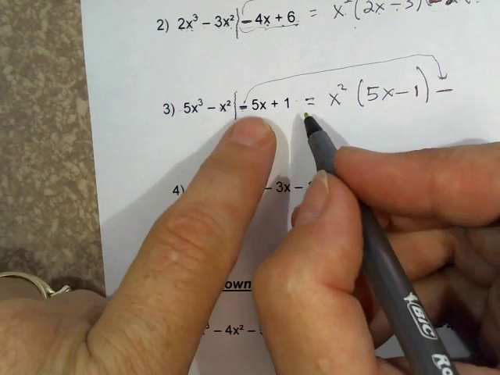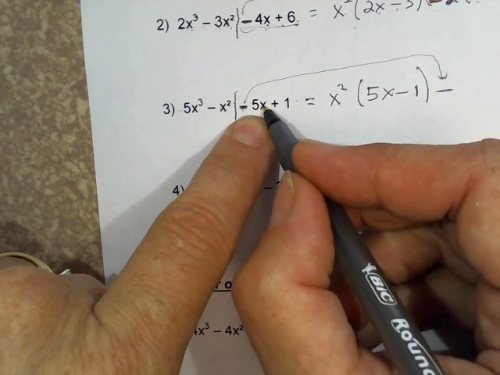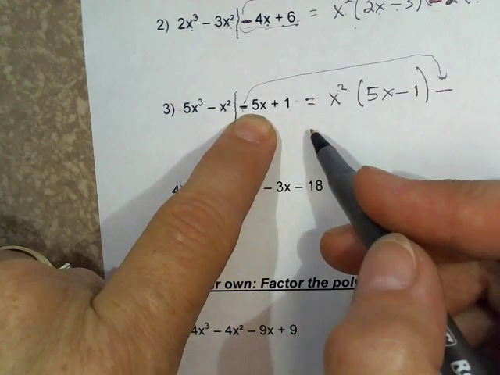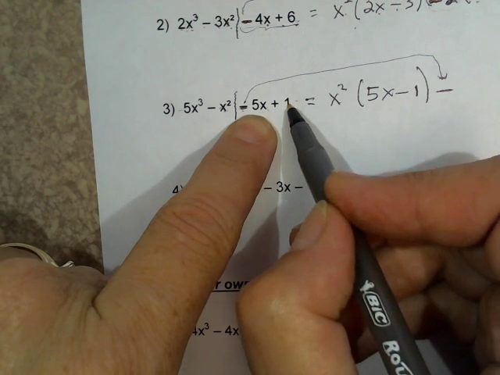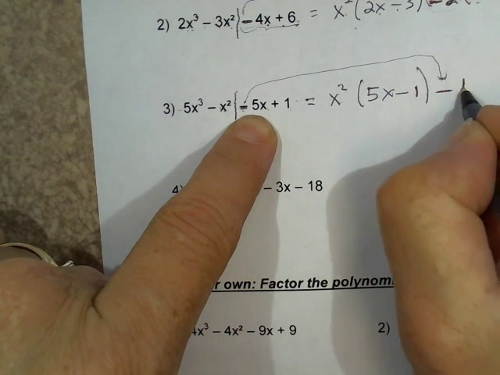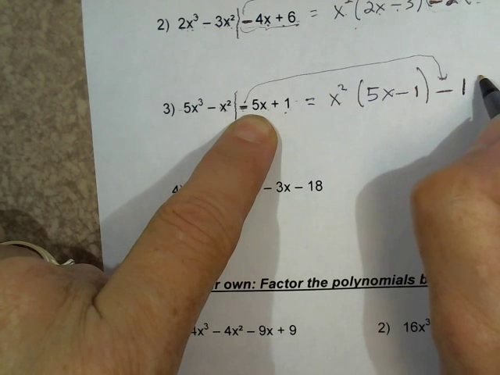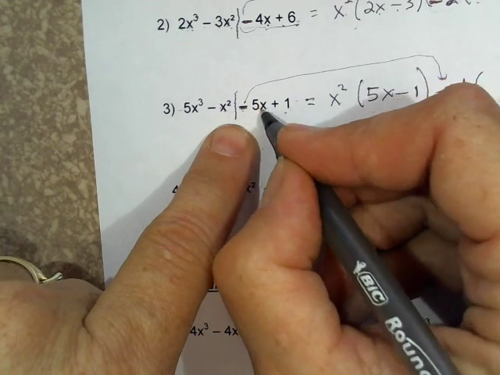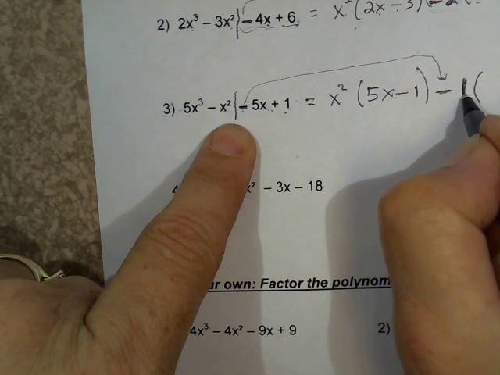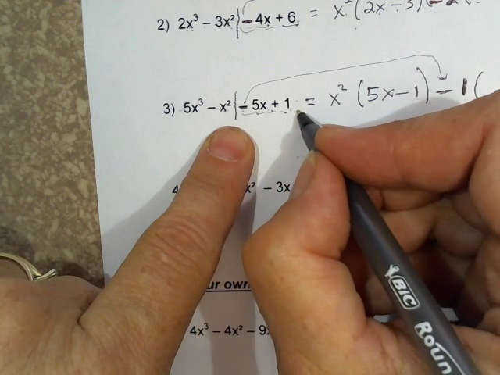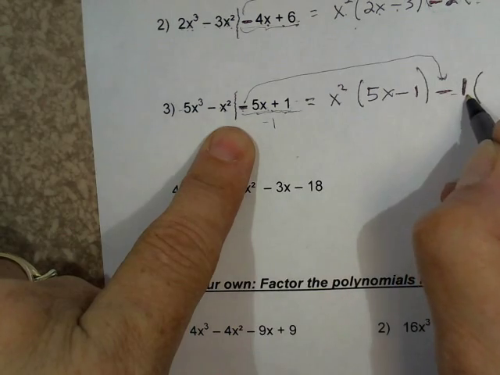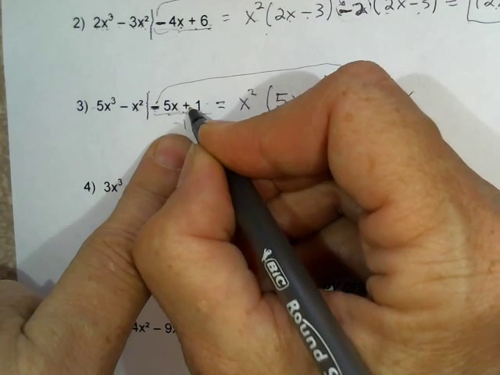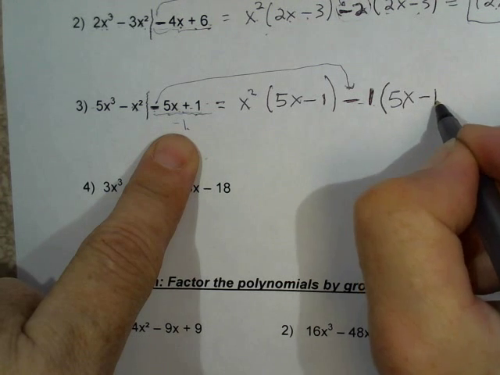This is a subtraction. And what is the GCF between 5x and 1? Well, there really isn't a GCF like there was for all of these other problems. So if you really don't have a GCF, you're just going to write a 1 because 1 is a factor of everything. And then you're going to open up parentheses and you're going to divide negative 5x divided by negative 1. In other words, you're going to divide this whole thing by the negative 1 that we took out here. And you're going to be left with a positive 5x. A positive 1 divided by a negative 1 is a negative 1.